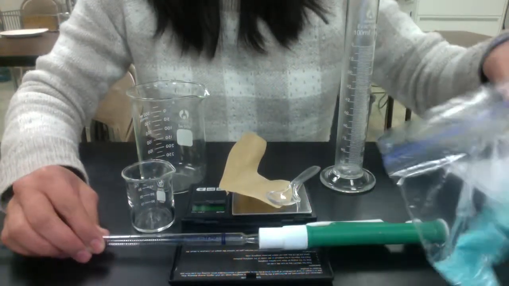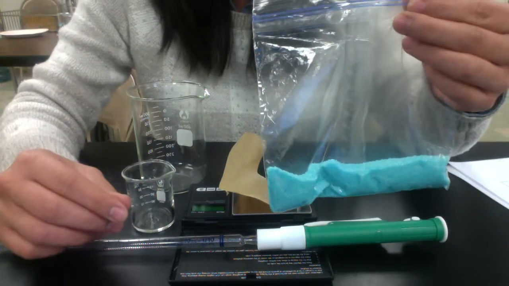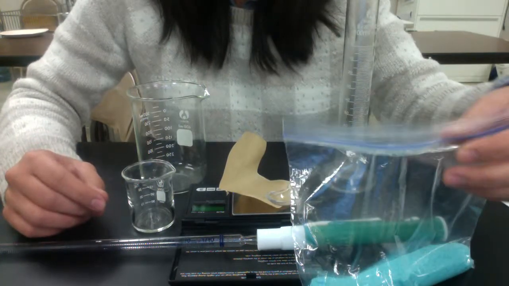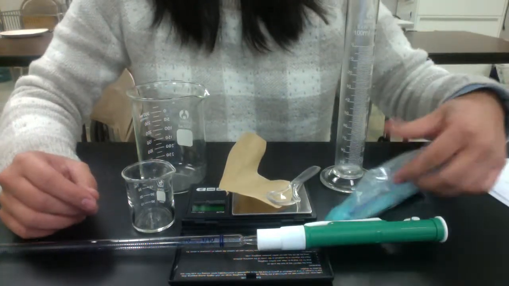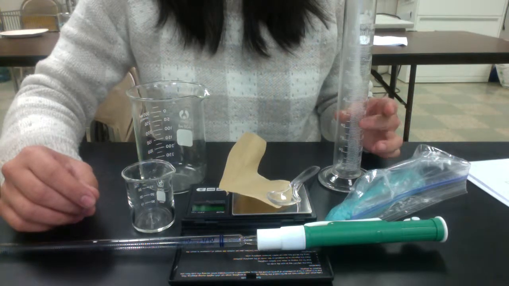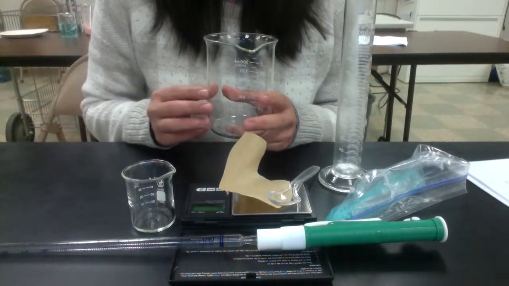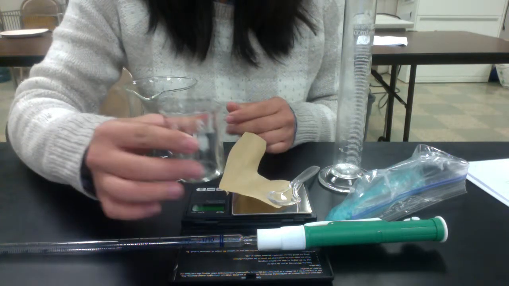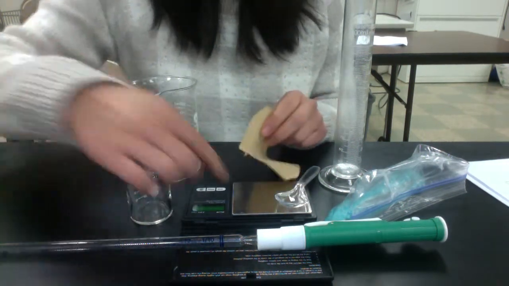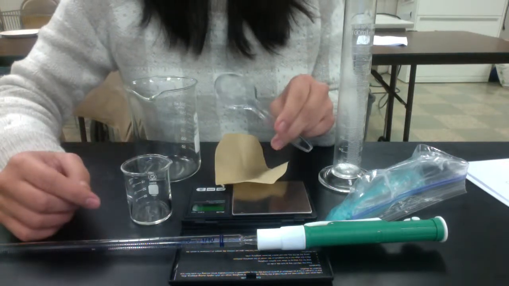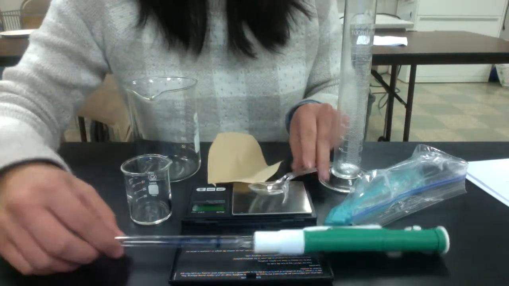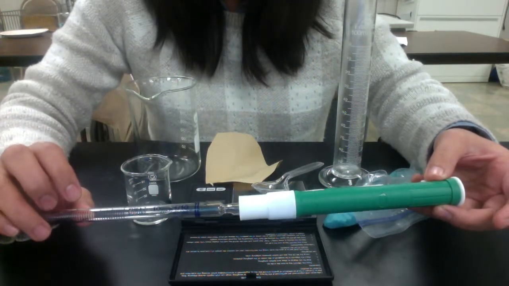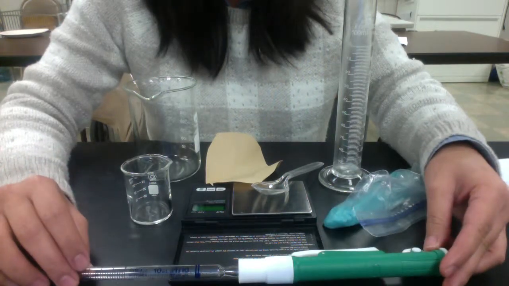First, you need your NaCl, which is in blue. You should have another Ziploc bag with red powder, and the red powder is the C6H12O6. You also have your graduated cylinder, a 400 milliliter beaker, a 40 milliliter beaker, which is significantly smaller, weigh paper, scale, spoon, and your pipette with the glass rod inserted. I'll show you how to do this in a little bit, but let's talk about the details first.